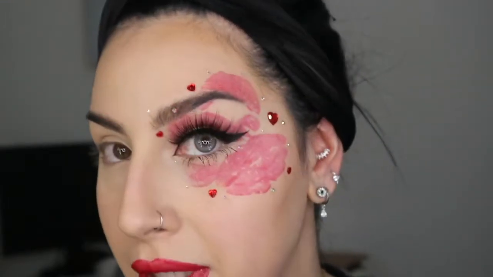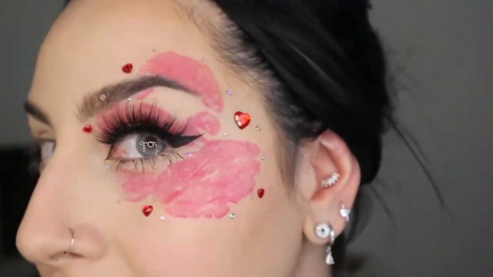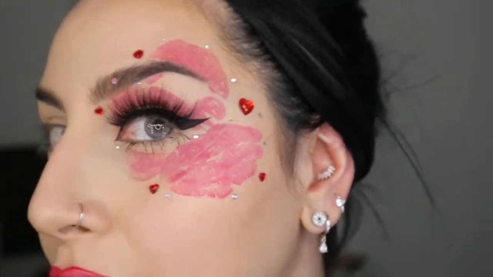Alrighty you guys, so you guys probably know that I was going to be recreating this viral kiss face or lipstick face TikTok makeup. This is obviously an inspiration and I really wanted to give it a try. So I kind of added my own twist. I added gems and stuff, but that's optional. If you don't want to add gems, don't go ahead and add that. But I just felt like it was missing something for my taste. So gems for me was ideal. And look, they're all sparkling and stuff. Oh my god, I'm so excited.